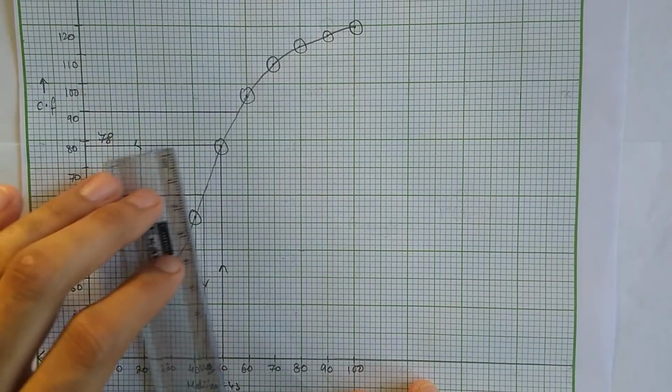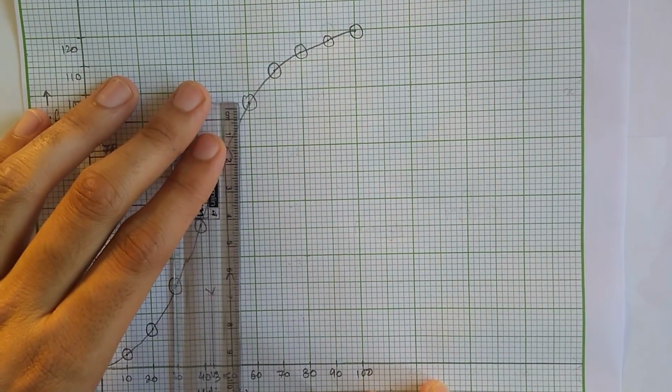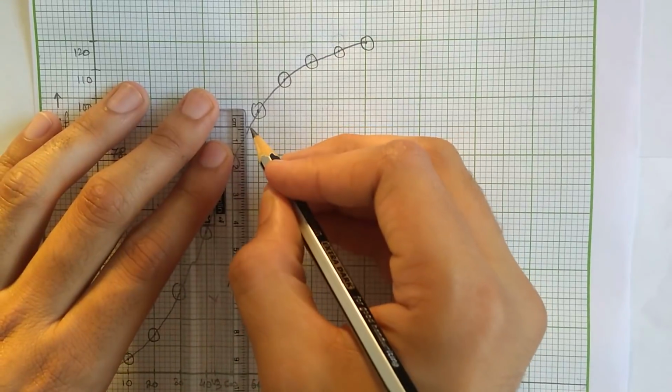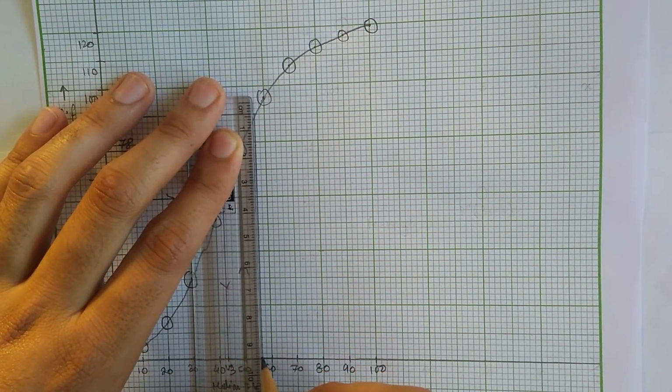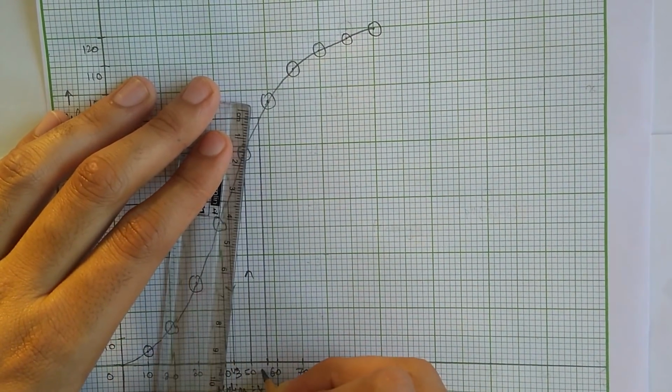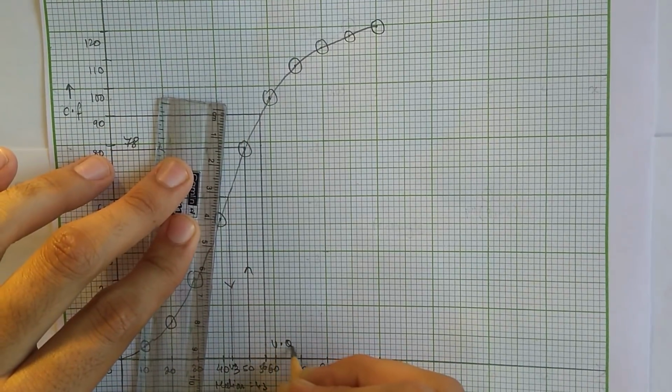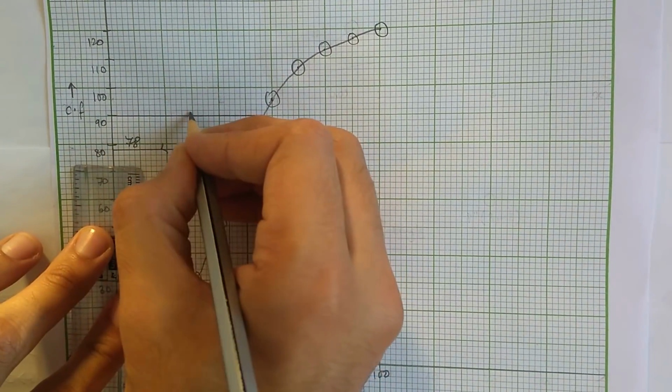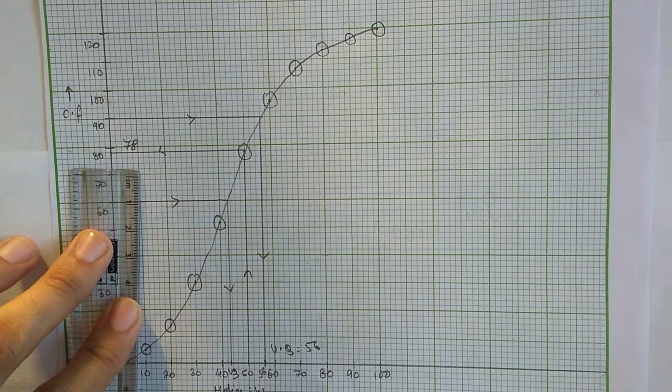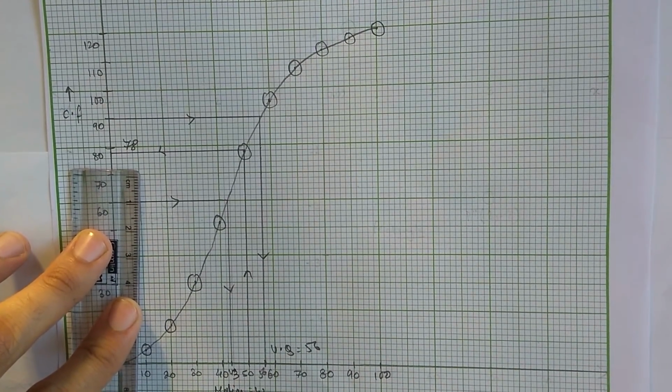And this will come down to somewhat over here. Okay, so 56. So your upper quartile is 56. This also from the y-axis to the x-axis. Now let's move on to the cumulative frequency table.